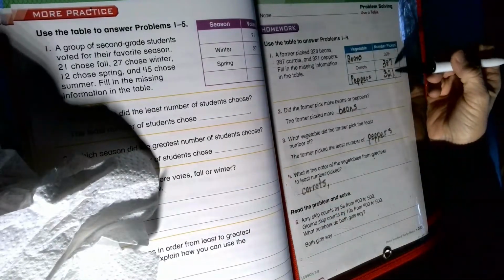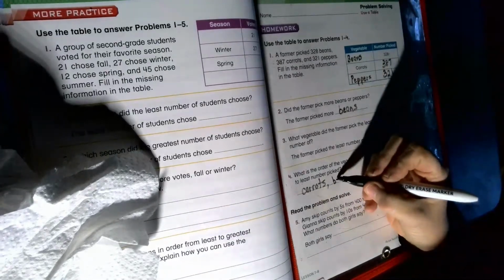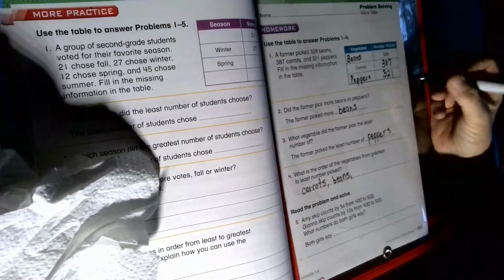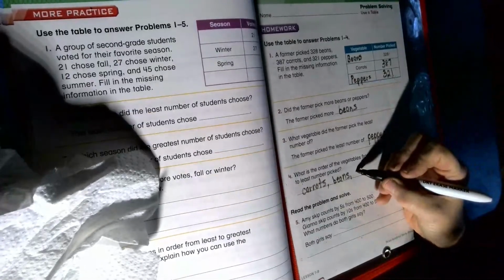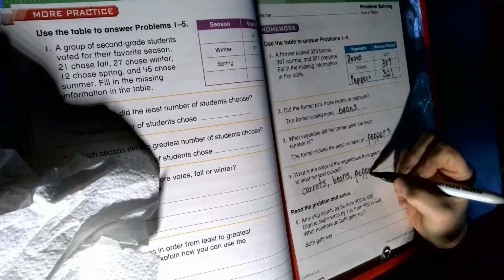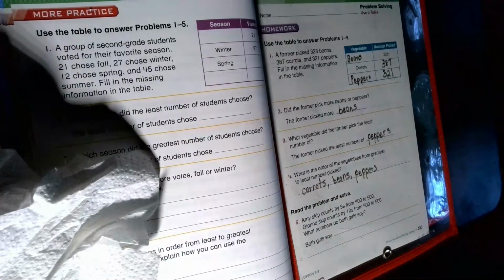Then it goes to beans because 328 is next. And then the least number is 321, so peppers was the last one picked. Okay.